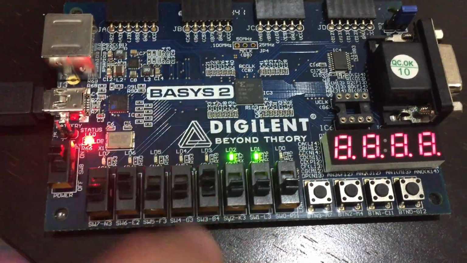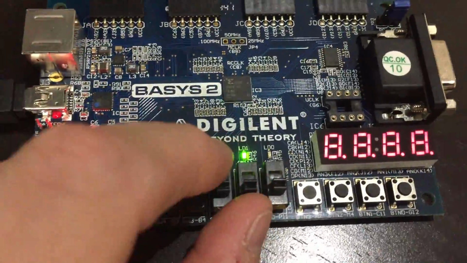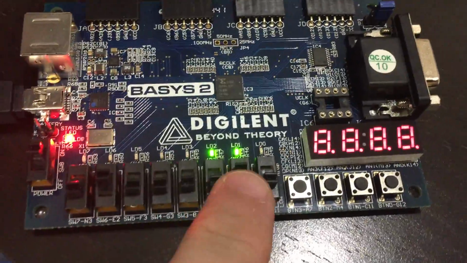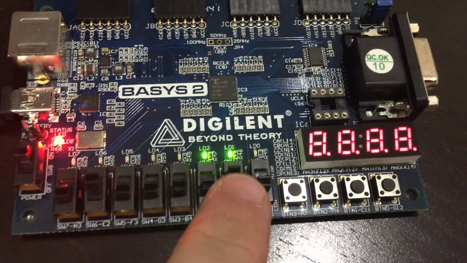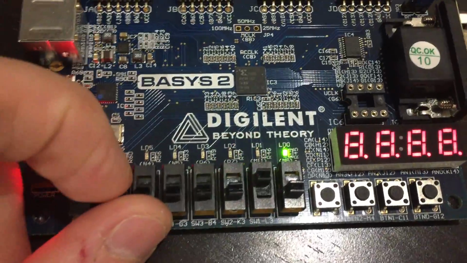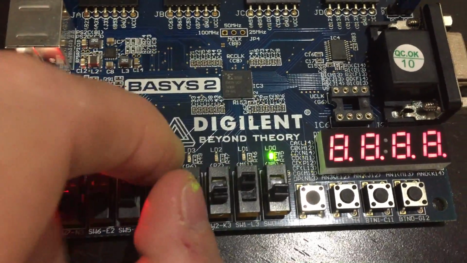If, for instance, another lower switch is turned on, this switch still has precedence and remains on. There's no addition that's happening, so even if I have 6 plus 1, which could still be outputted with these 3 LEDs, which would be 7, that's not what's going on here. This switch takes priority. If this switch goes away, it becomes whatever the highest switch that's on is.